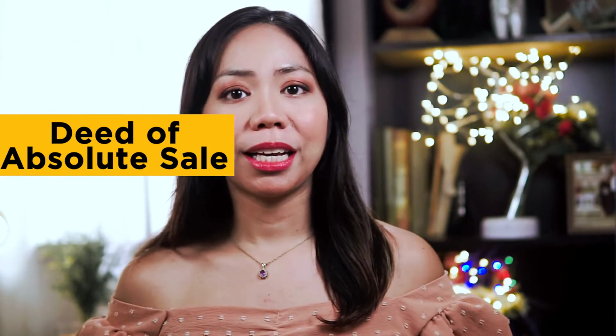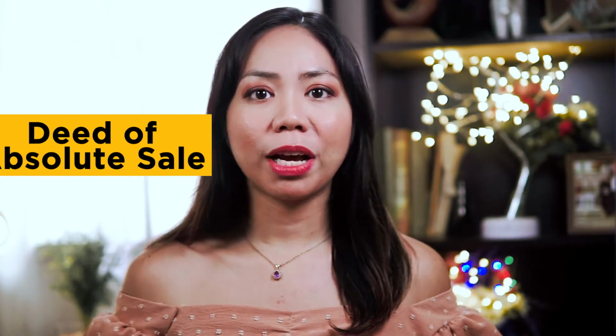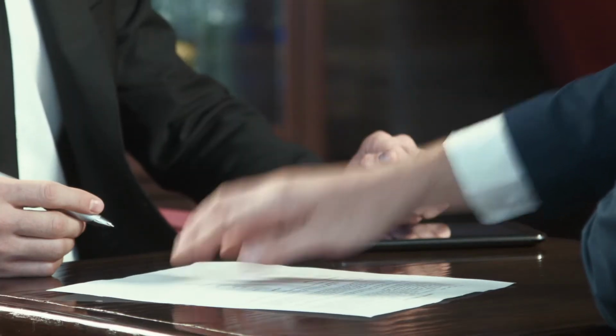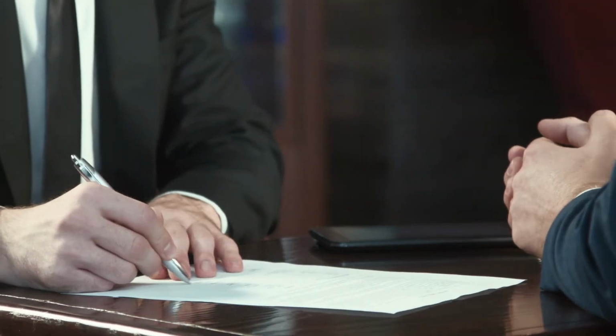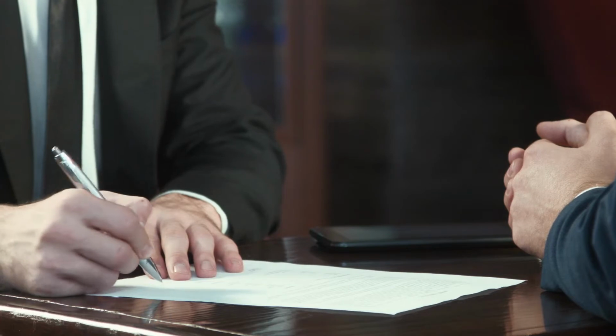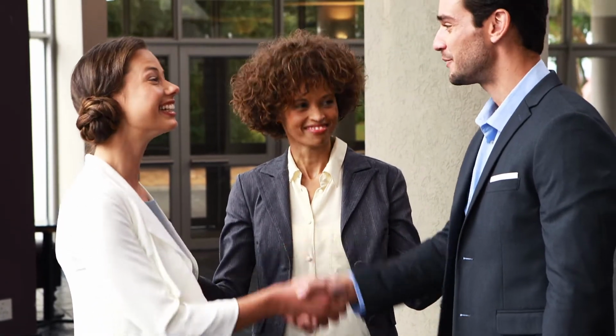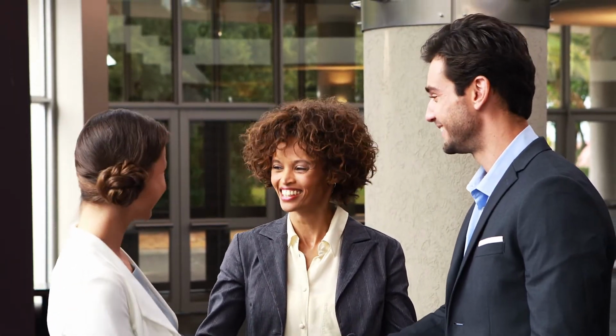Deed of absolute sale, or DOS for short. So a deed of absolute sale of land is a document stating that one party is transferring his land rights to another. So this means that all the seller's rights of the property have now been passed on to the buyer, and this buyer now has the full right to use the property they purchased.